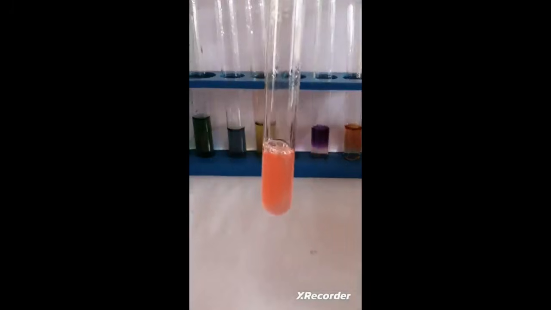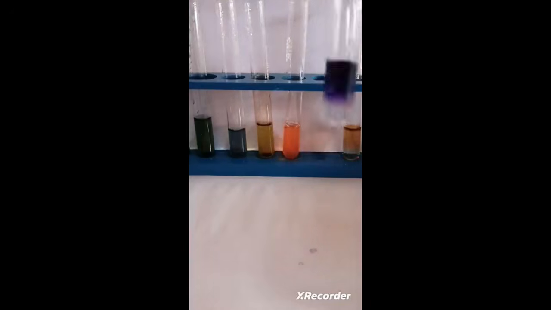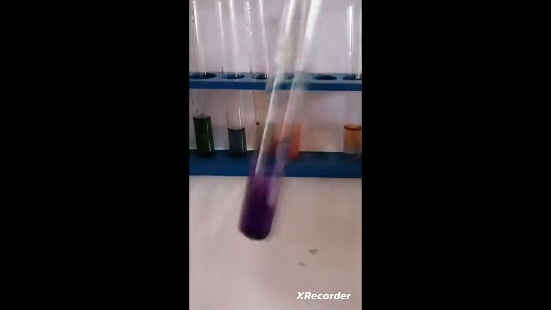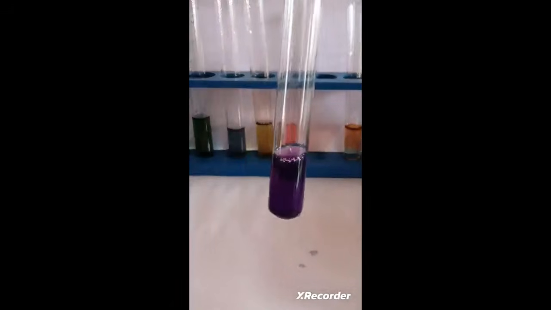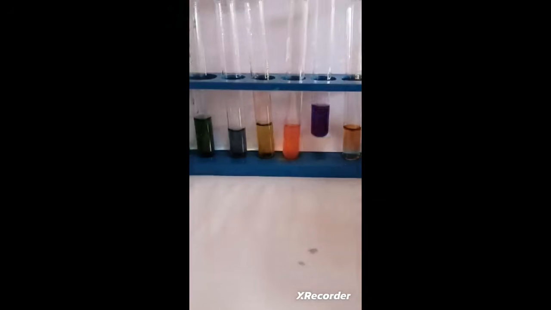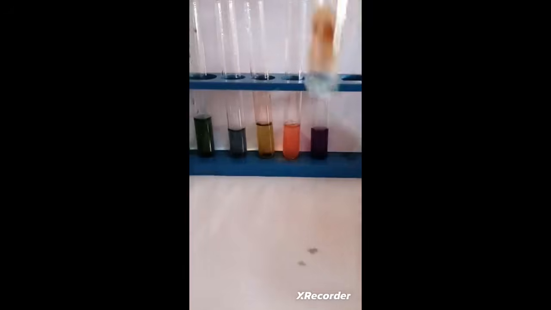The solution of aluminum sulfate gives red color, which means it is acidic in nature. In the solution of sodium carbonate, you can see violet color, which means it is basic in nature. We have taken the solution of copper sulfate, you can see a reddish color, that means it is also acidic in nature.